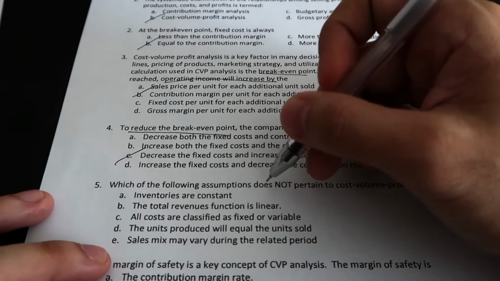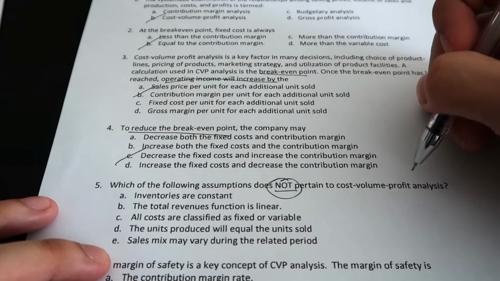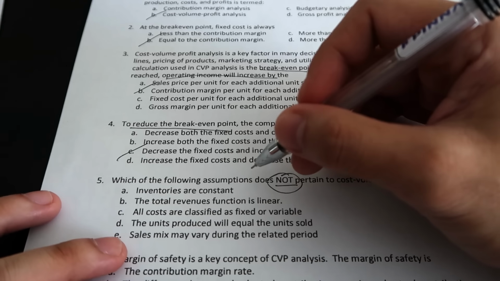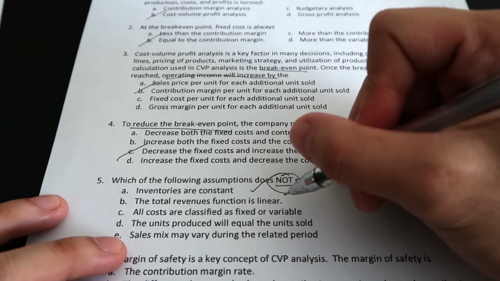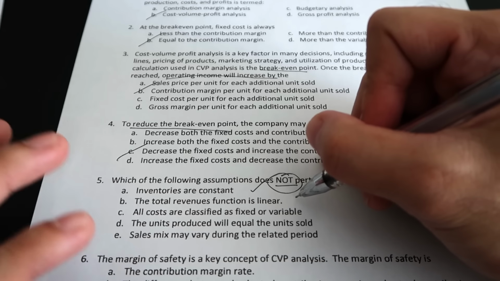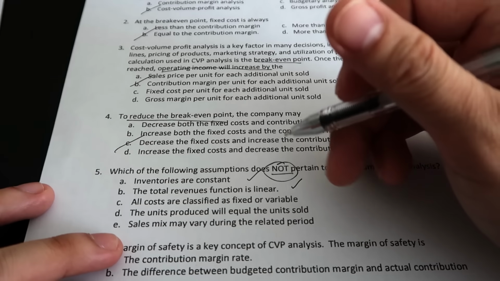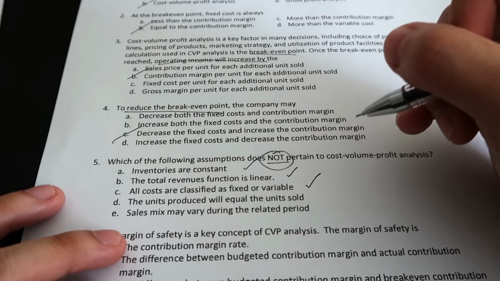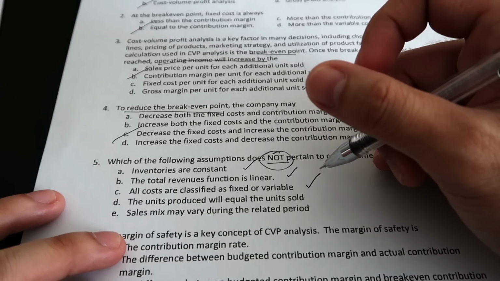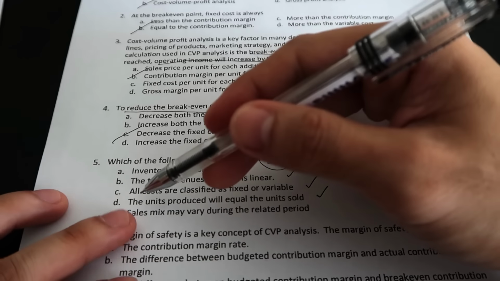Which of the following assumptions does not pertain to CVP analysis? So does not pertain to CVP analysis. Inventories are constant. Yes, this is one of the assumptions. Total revenue function is linear. So it means your selling price is constant. This is also true. All costs are classified as fixed or variable. That's correct. The units produced will equal the units sold. This is also correct. What is the implication of letter D?